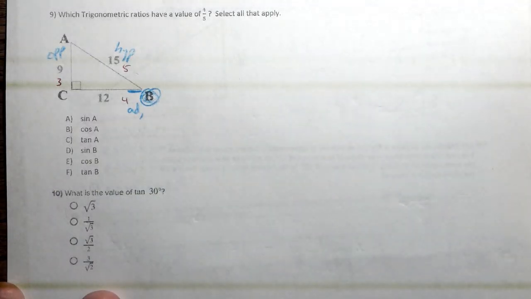So let me do this. So for B, this is the side that's touching it, but it's not the hypotenuse. So this is the adjacent. If B's on the right, over here is the opposite. And of course, this is the hypotenuse. All right, for angle A, this is the side touching, but not the hypotenuse. So this is the adjacent there. Over here, A's at the top, this is the bottom, this is the opposite. Of course, the hypotenuse is the same for both.